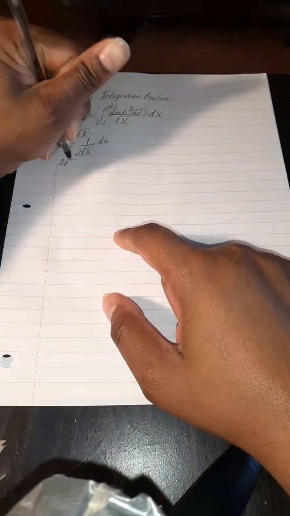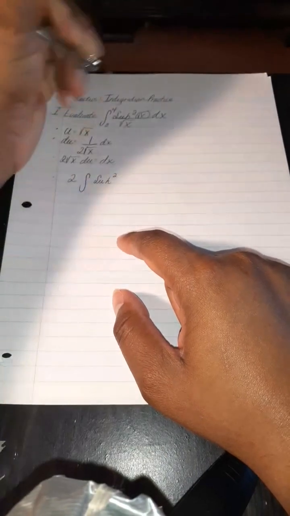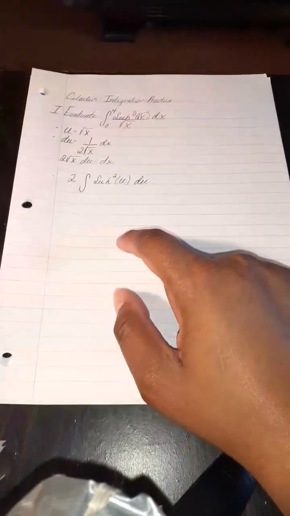Then we need to solve for our dx part, which we'll do here. The next thing we do, I guess I'll go down here. I'll pull the 2 out. Remember, you can always factor out constants. The limits of integration are going to change since we're doing a u substitution for a definite integral. So I have to change those. And now we're just left with hyperbolic secant squared of u that we need to integrate with respect to u. Okay, so hopefully you're with me on that so far.